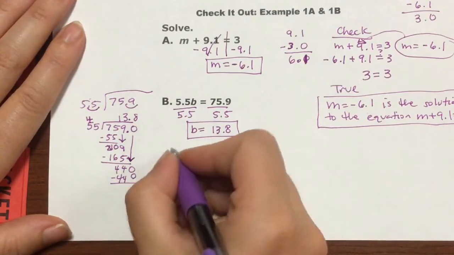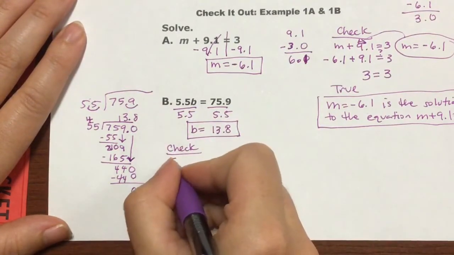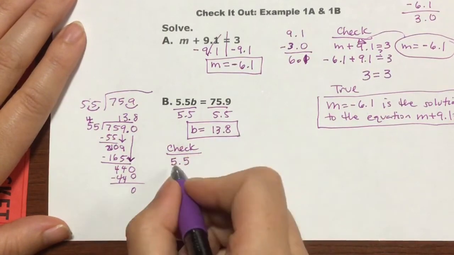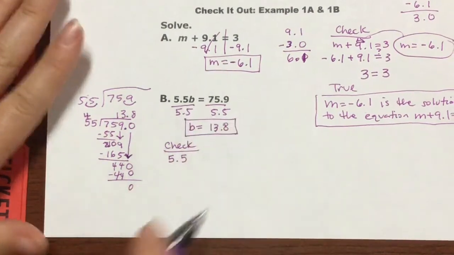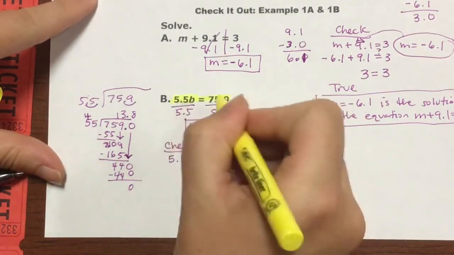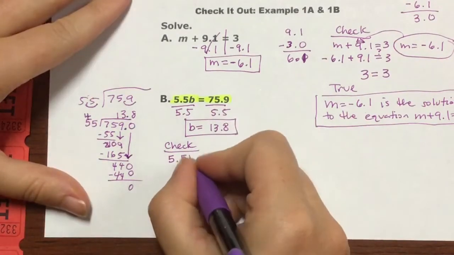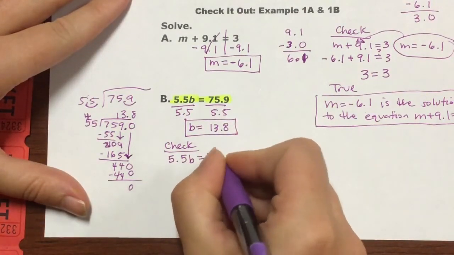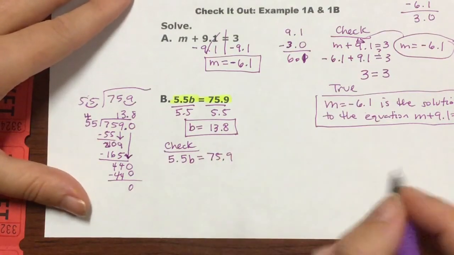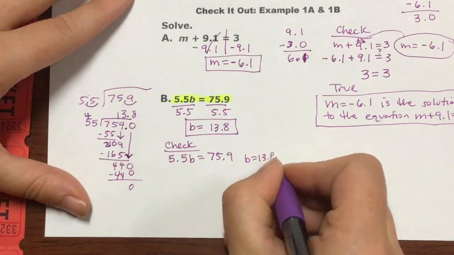Are we done? No, we're not done. We need to check our answer. So we're going to go ahead and write the original equation. 5.5b, remember the original equation is right here. I'll highlight exactly what you need to write. So we're going to write 5.5b equals 75.9, and we're trying to evaluate when b equals 13.8.